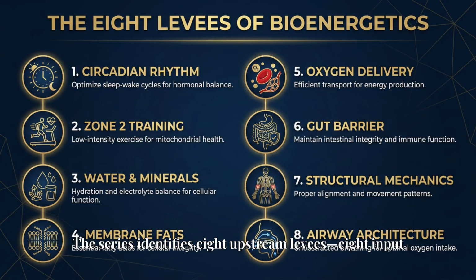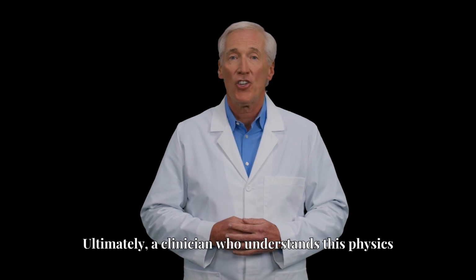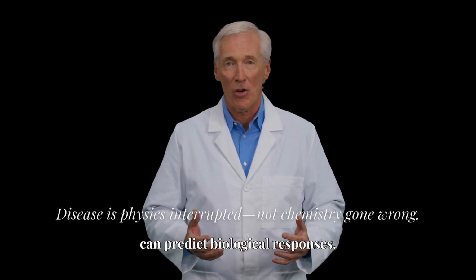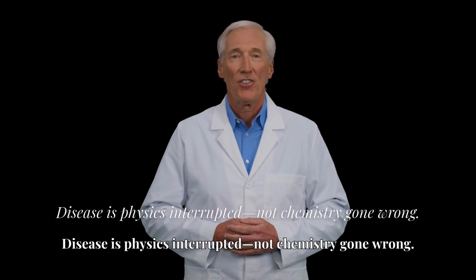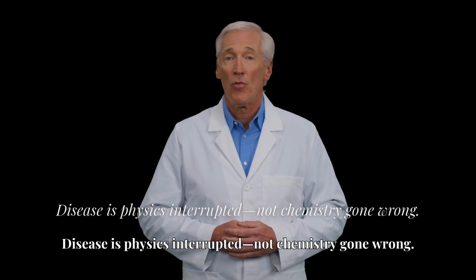The series identifies 8 upstream levees, 8 input categories that each reach the membrane potential through a distinct molecular mechanism. Every clinical chapter derives from them. Ultimately, a clinician who understands this physics can predict biological responses. Disease is physics interrupted, not chemistry gone wrong.